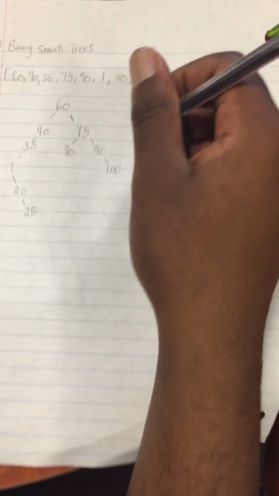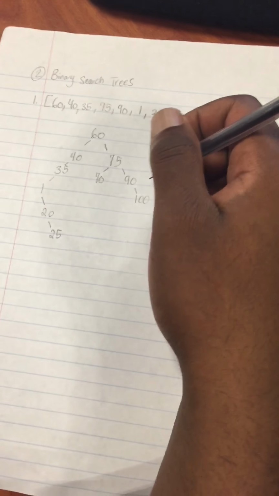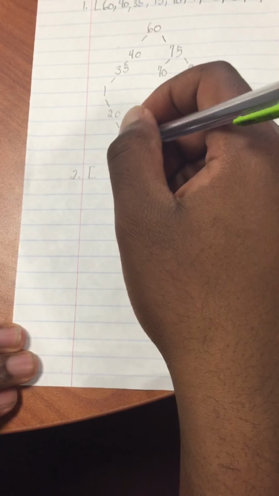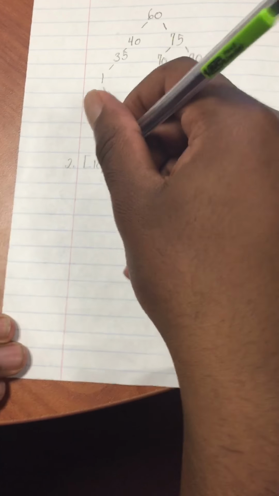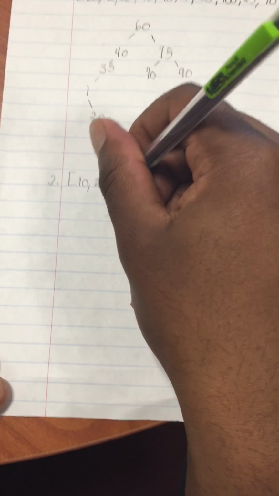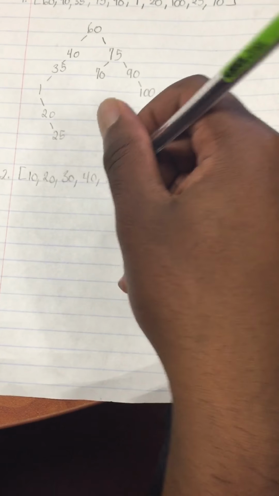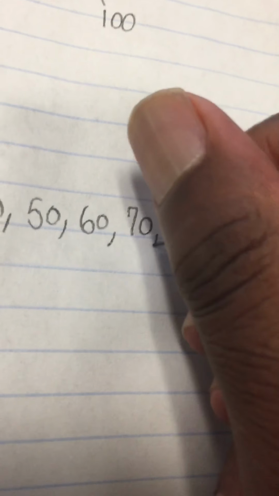And for the next part, it says to also draw the binary tree after inserting the following elements in order for the second one. So I'm gonna do that one right here. And those elements are 10, 20, 30, 40, it goes up to 100. 70, 80, 90, 100. It's a funny one.